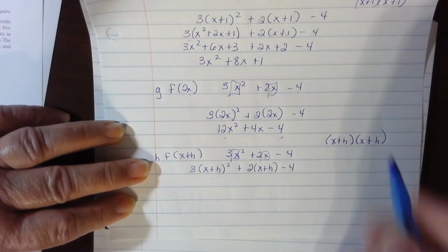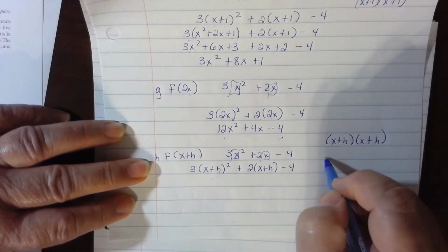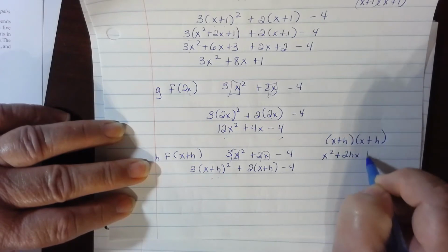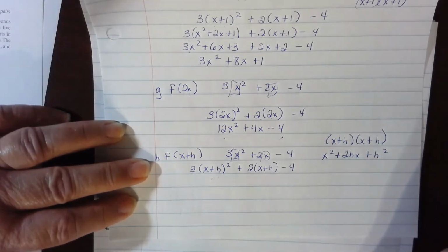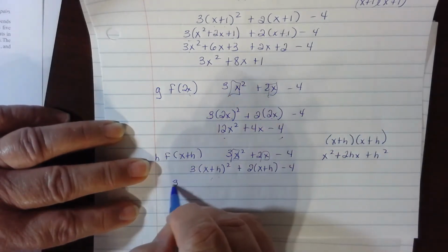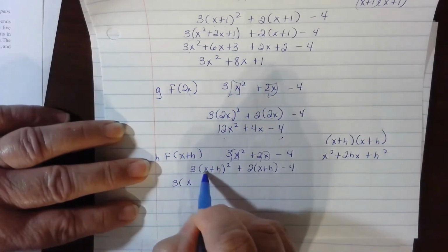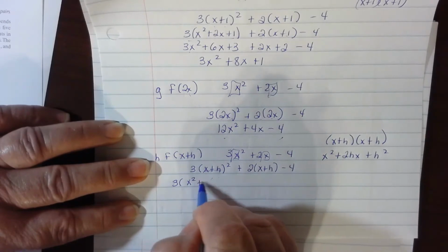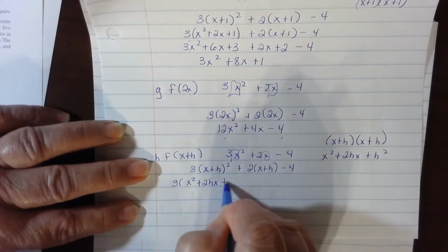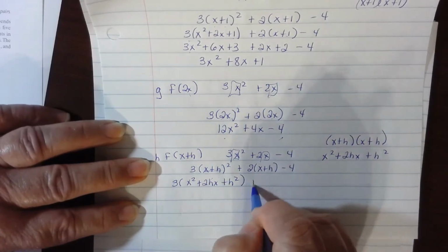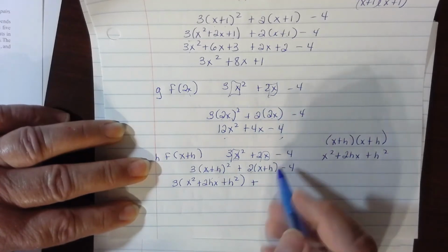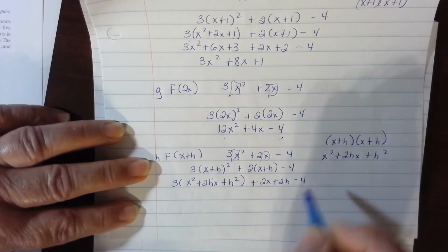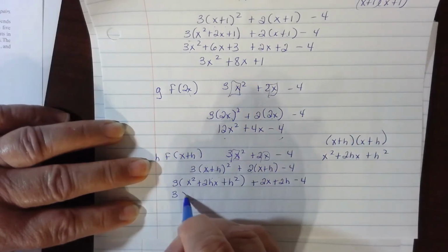And when you FOIL that out and combine like terms, you're going to have x squared plus 2hx plus h squared. So that becomes 3 times this squared, which is what I just got right there: x squared plus 2hx plus h squared. Now I'm going to go ahead and distribute this 2. Then I'm going to come back and distribute this 3.